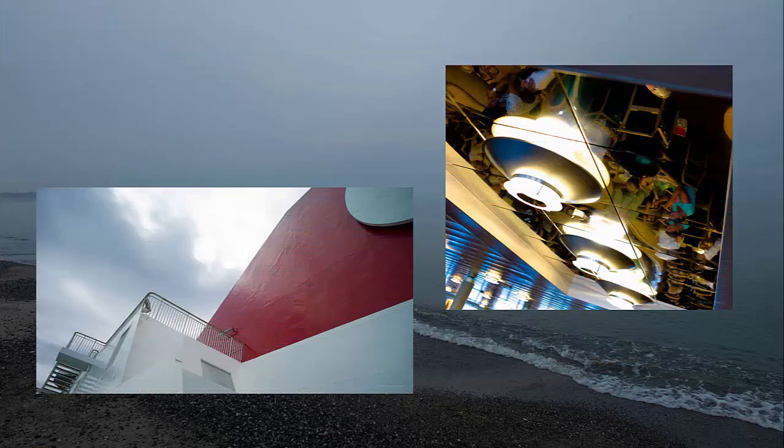Two pictures. If you come to the island of Gotland, I think you will recognize these environments.